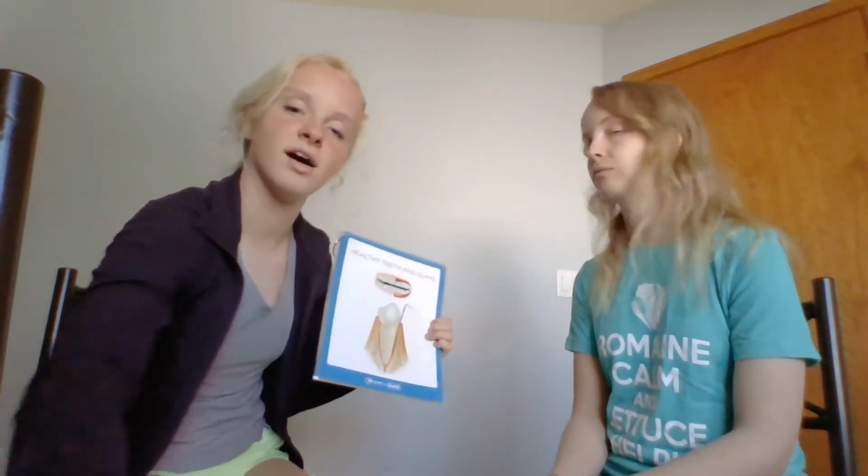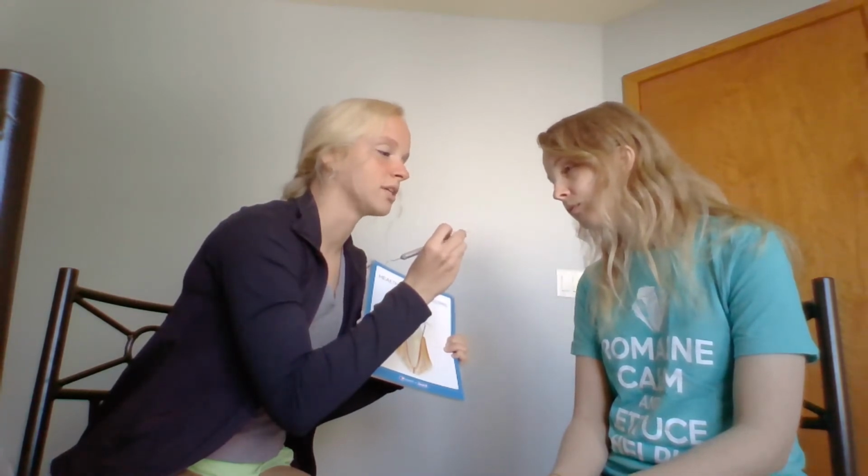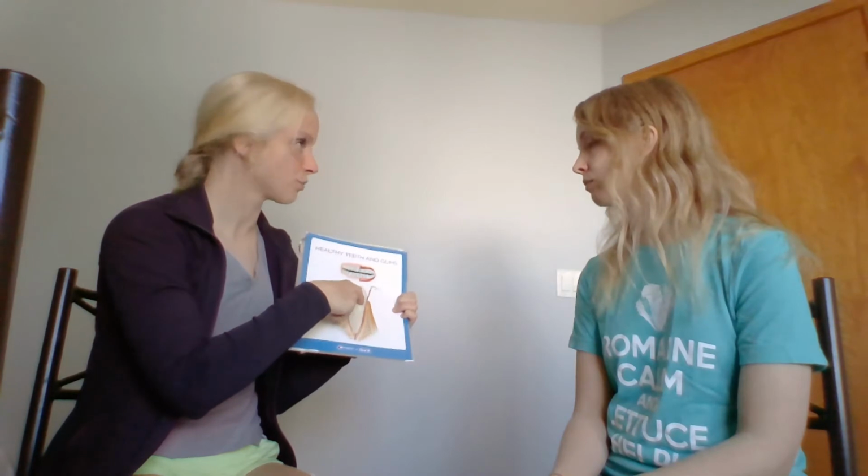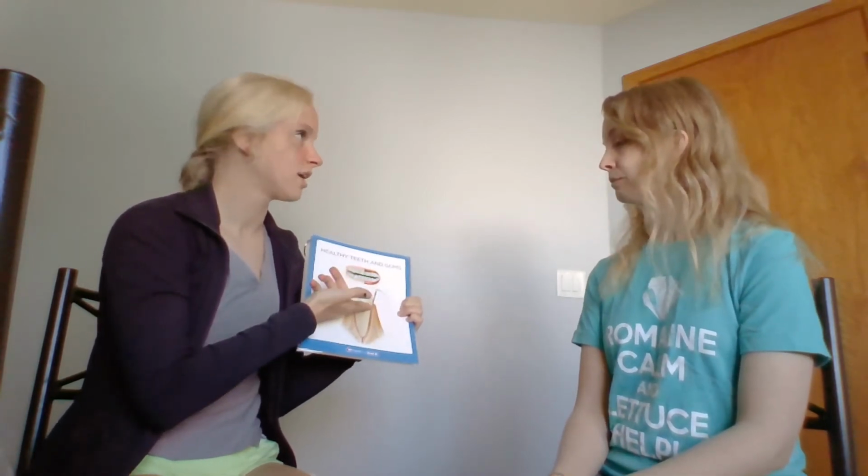So we use this little tool, it's called a probe, and it has little measurements on it. I have one here for you to see. So at all of these lines is 3 millimeters. So that's just how we measure your pocket depth. And your pocket is the space between your gums, your tissues, and your tooth. Okay. So this would be considered healthy, 1 to 3 millimeters.